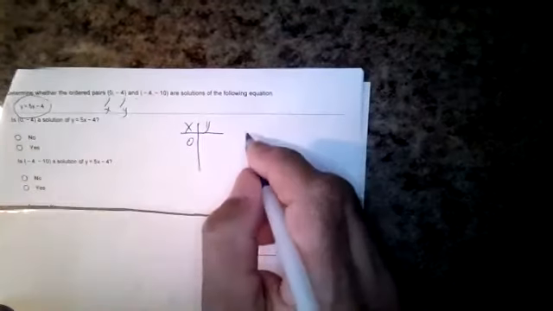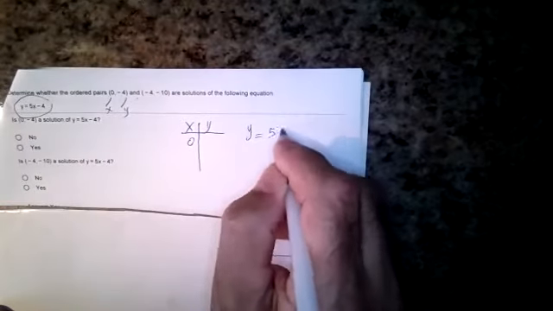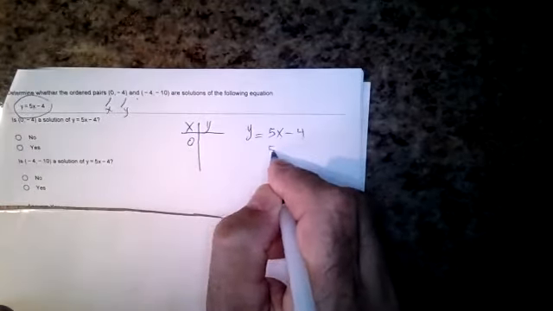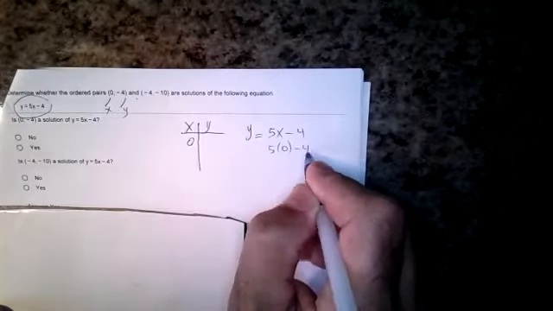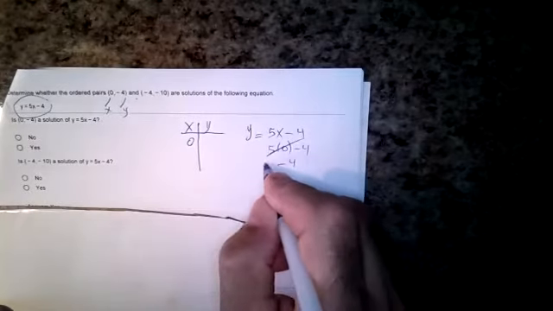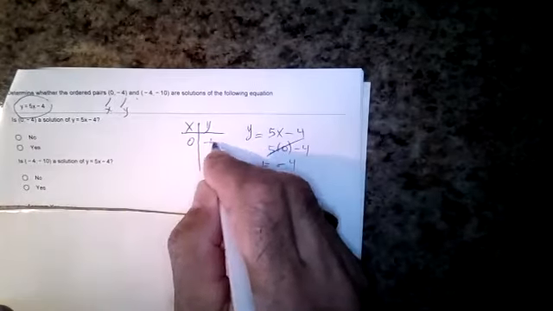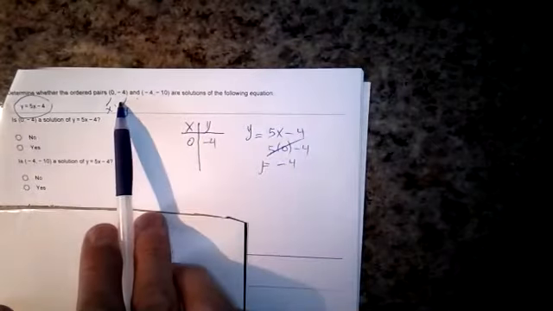Let's try. You take this 0 and you substitute here. See? Yes, this point is correct. Is (0, -4) a solution? Yes, it satisfies the equation, right?